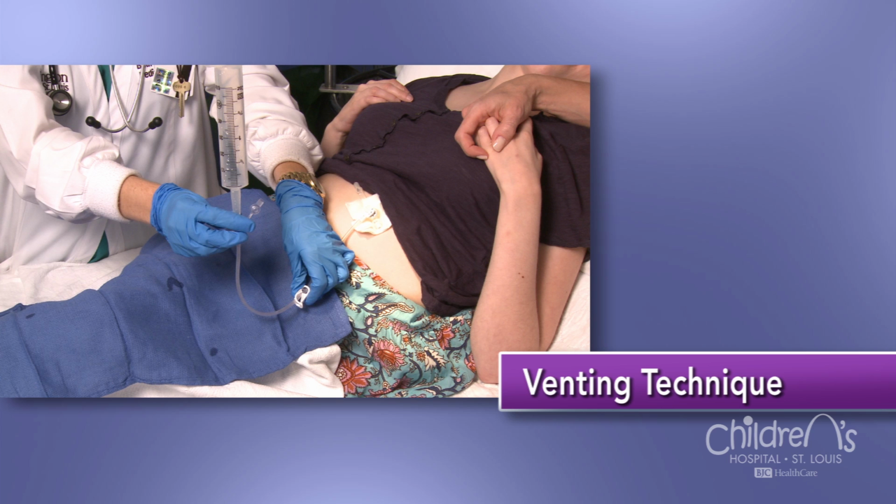Most children who have gastrostomies can burp or pass gas on their own to relieve the excess air in their stomach. However, some children have problems doing this. When this happens, you can help relieve gas from your child's stomach using a venting technique. Follow these steps below to use the venting technique using a syringe.